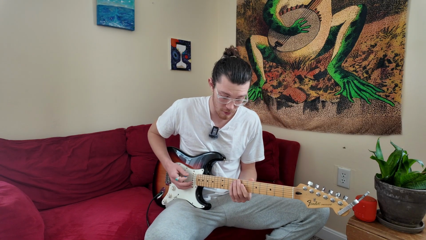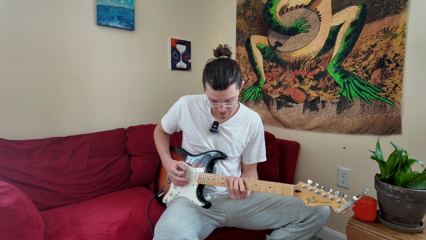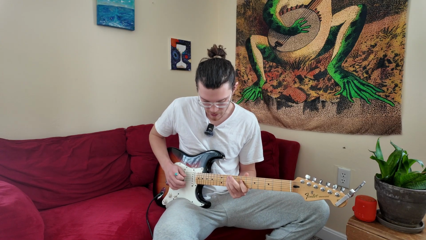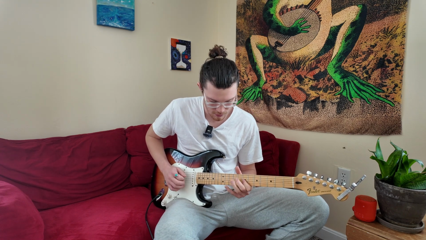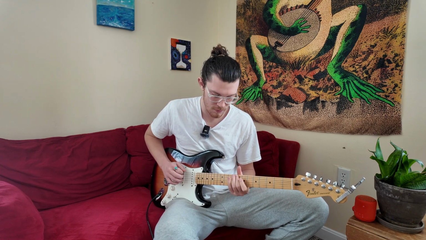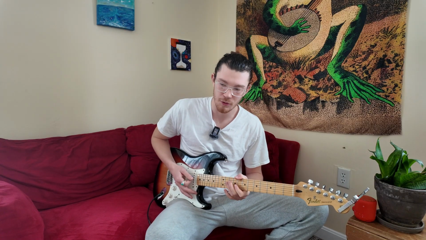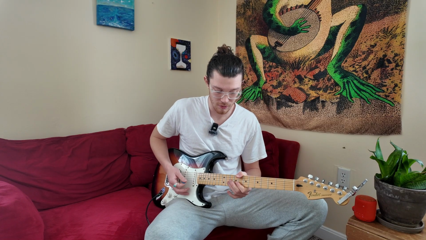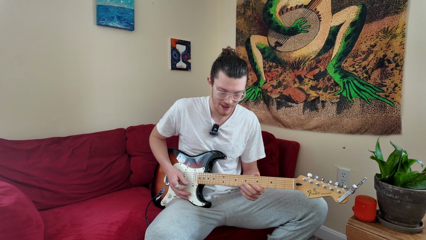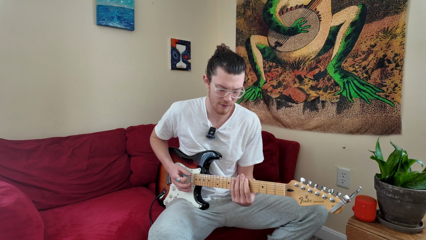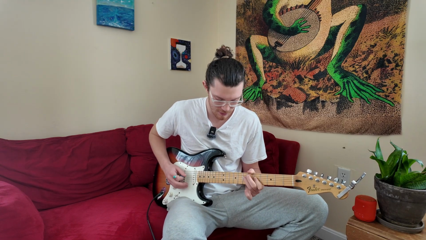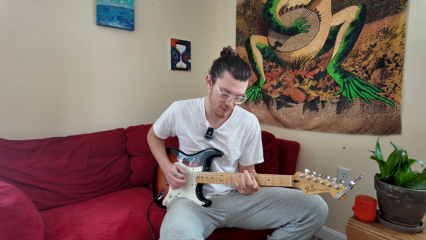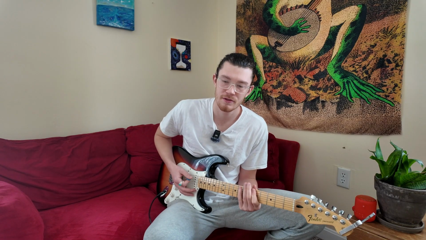So if you know the major pentatonic, right? If you just know a minor pentatonic position, this might be a little difficult, but if you know A minor pentatonic, you may have heard the idea that that is simultaneously the C major pentatonic at the same time, based on what you emphasize.